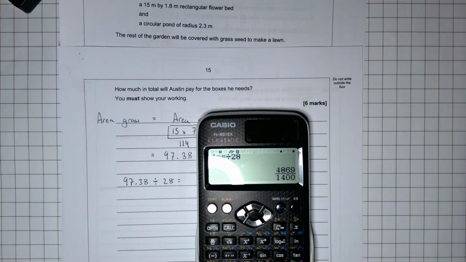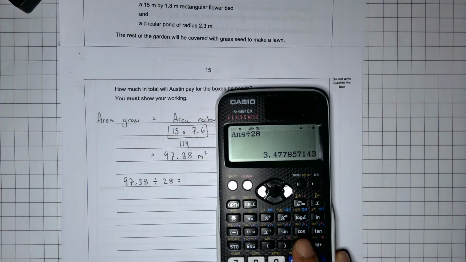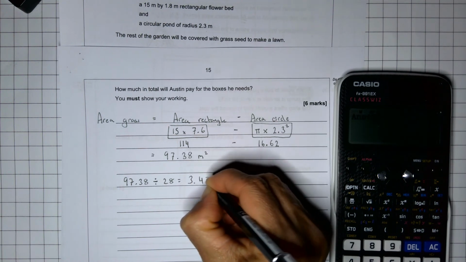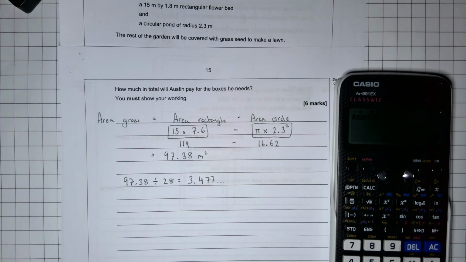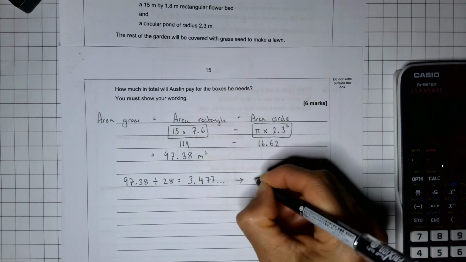In my case it comes out again to a fraction, but let's change it to a decimal. It comes out to 3.477, and there's a few decimal points there. But in other words, I will have to buy 4 boxes.